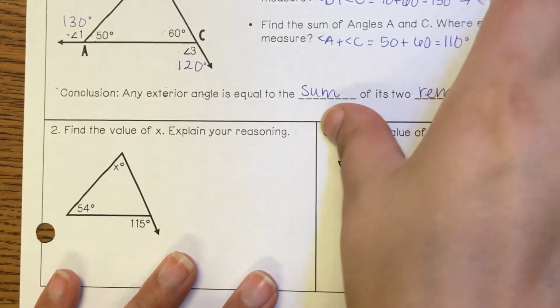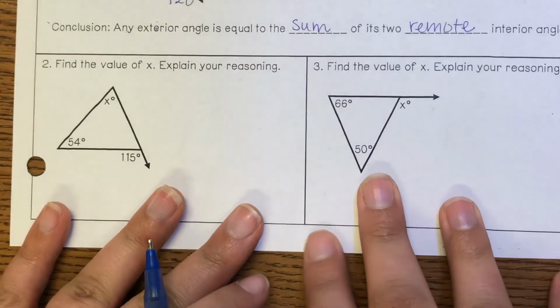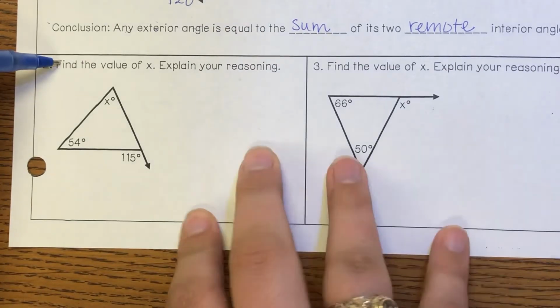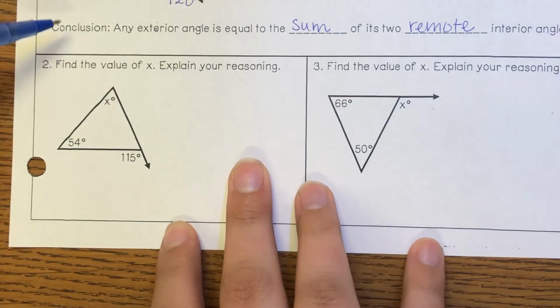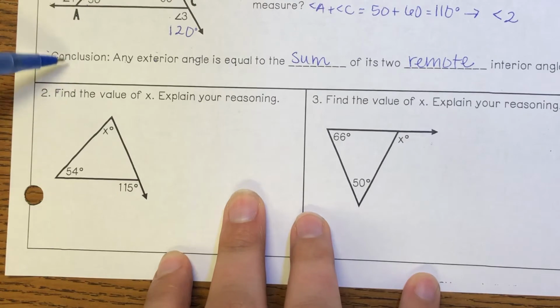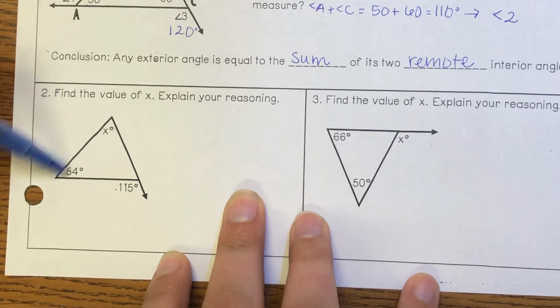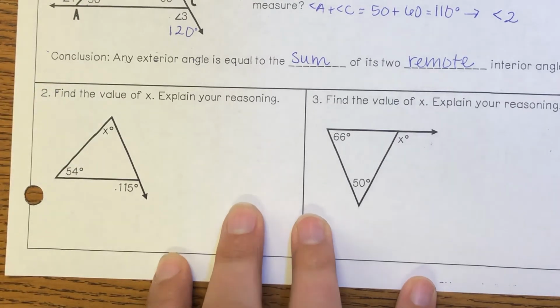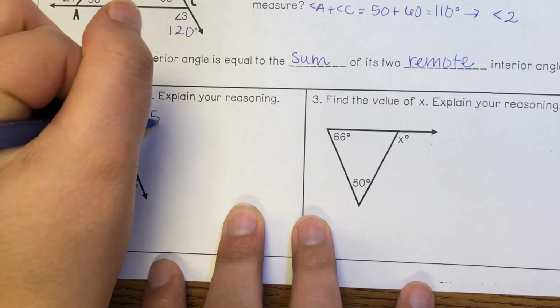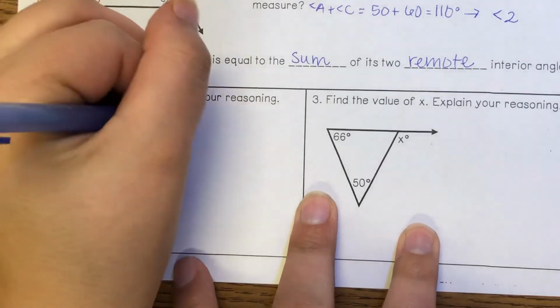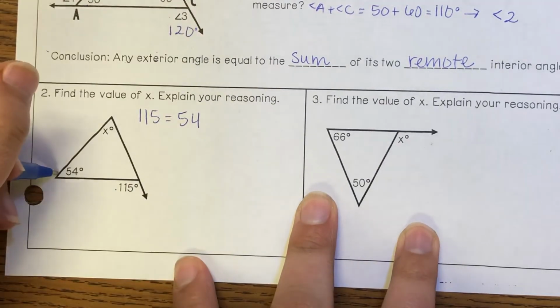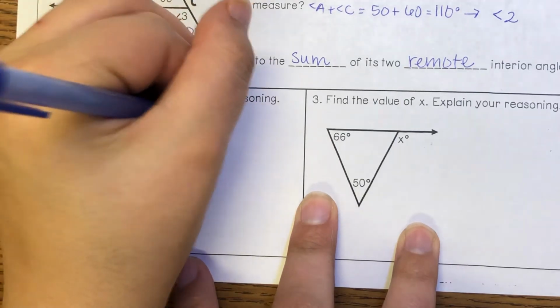Let's look at number 2 as another example. I want to find the value of x. And we already said that the exterior angle is equal to the sum of the two remote interior angles. So I know 115 is going to be equal to 54 plus x.